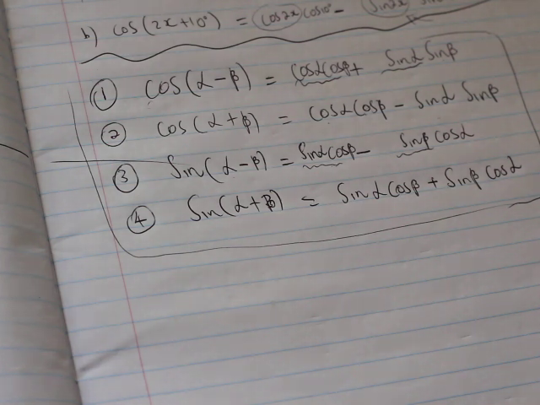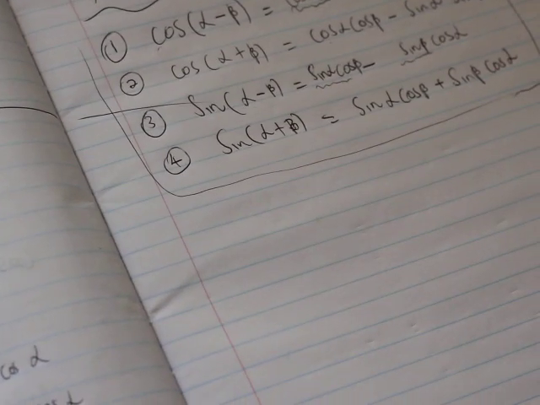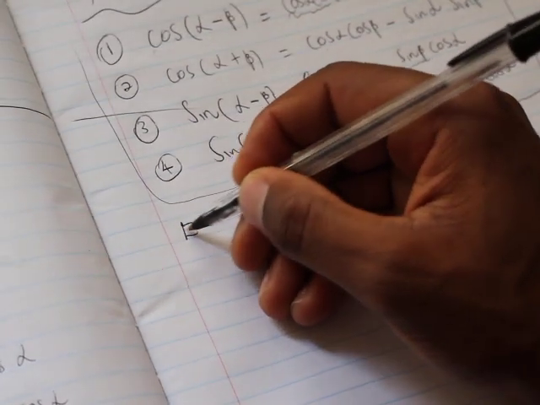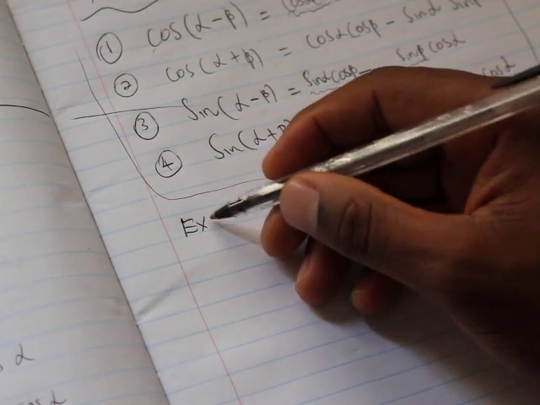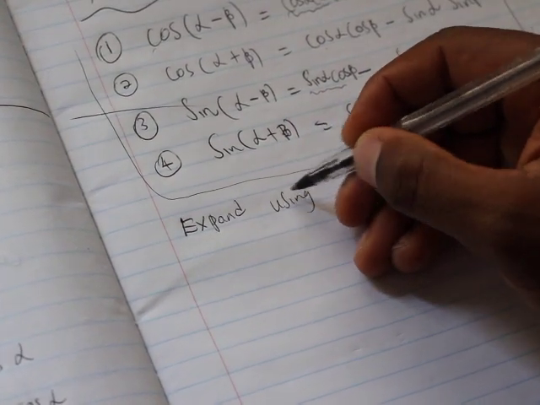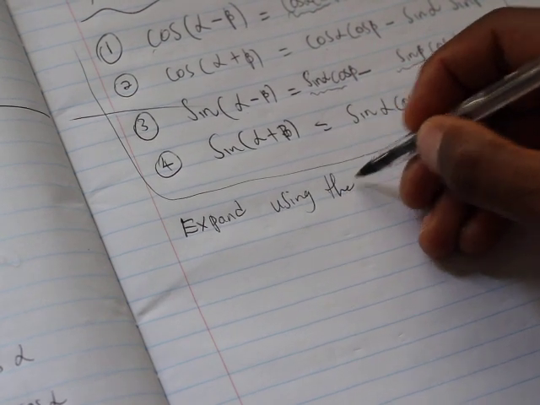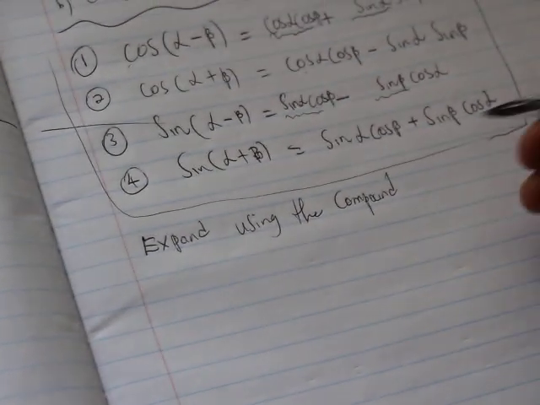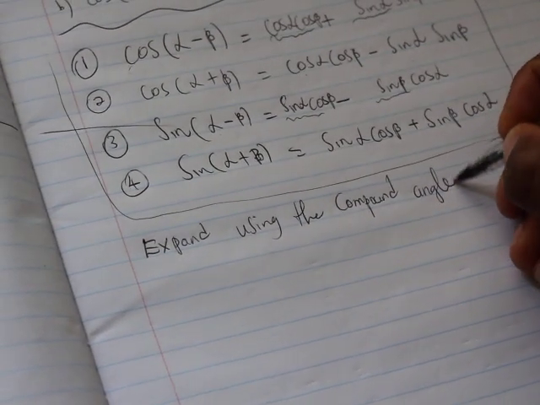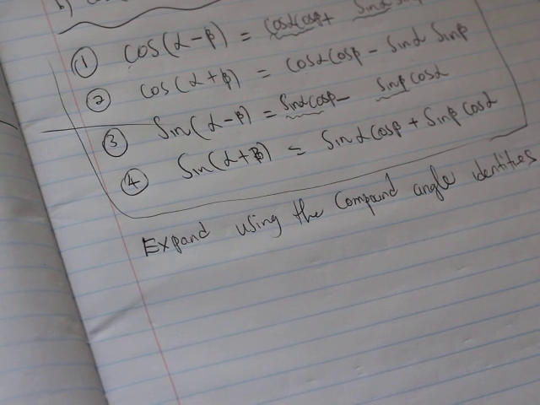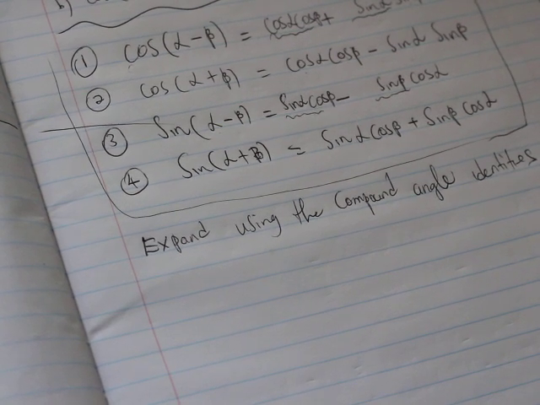All right, cool. So the question that I want us to quickly look at is this. Expand using the compound angle identities. All right, so this is the question that we've been asked.